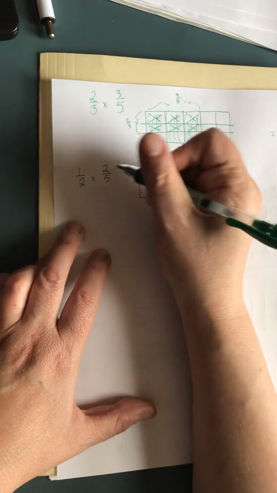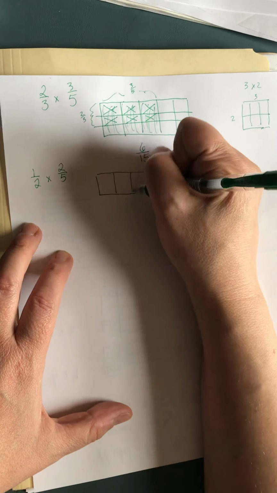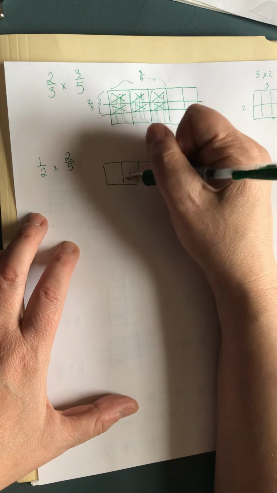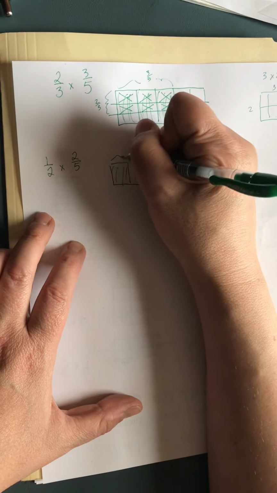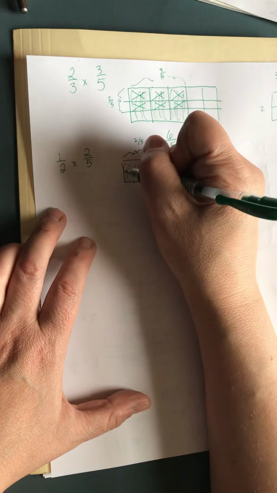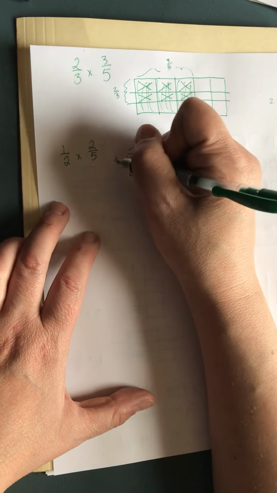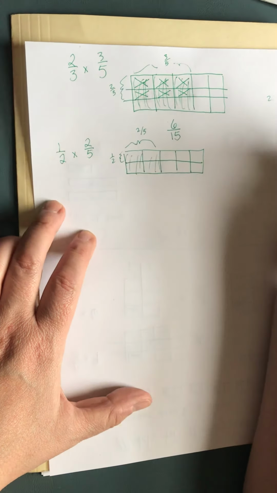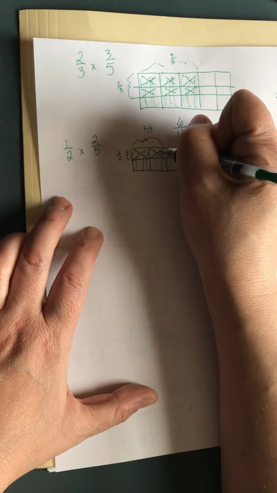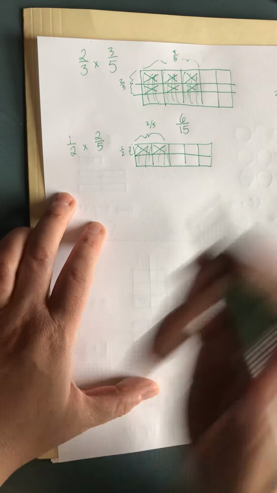Okay, so 1/2 of 2/5. So again, I'm going to divide into fifths this way, right? Here's my 2/5. Now in the other direction, I go 1/2. Right, so here's my 1/2 of the 2/5. Where do they overlap, right? And I can see that I have 2 out of 10.